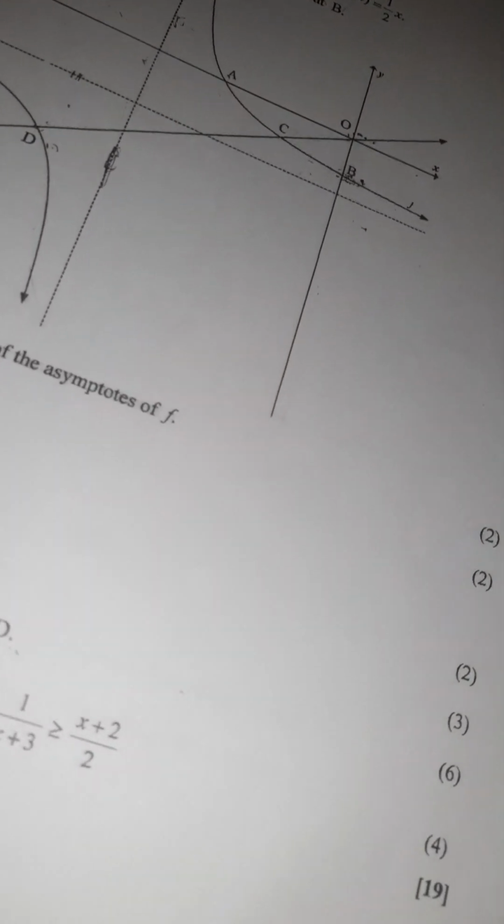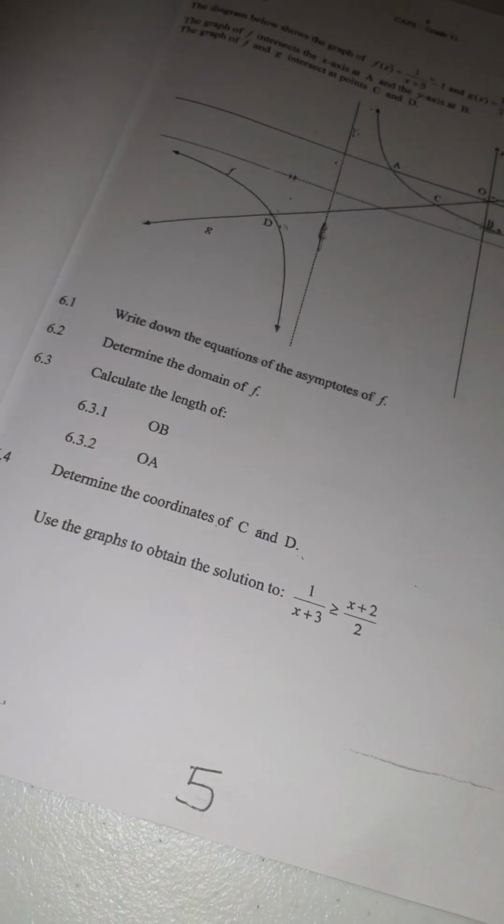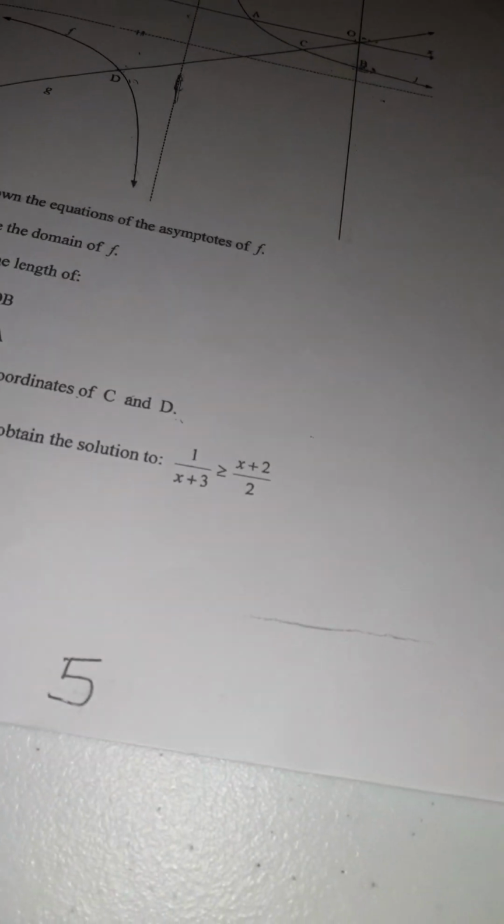Let's go to the point of intersection question. They want the coordinates. 6.4. The coordinates of C and D. Where there is C and D, it is a point of intersection. Point of intersection means that I'm going to equate my two equations. y equals y, or I'm going to use f of x equals g of x.